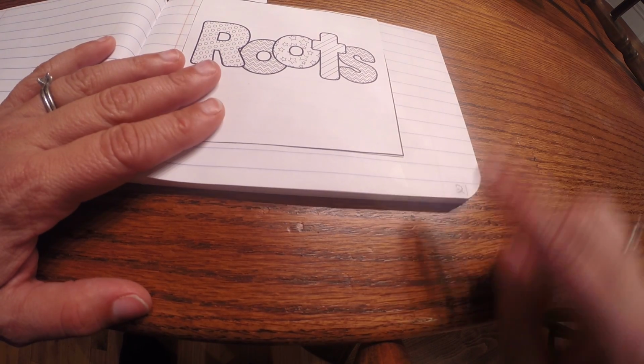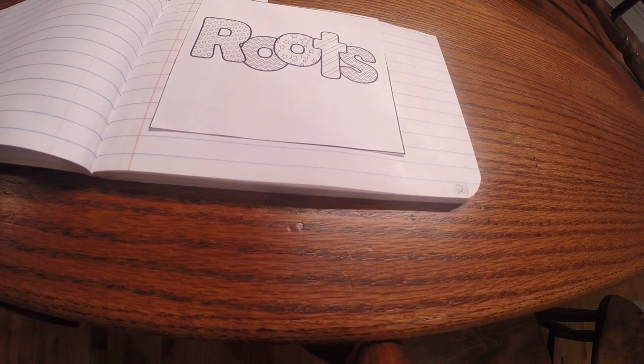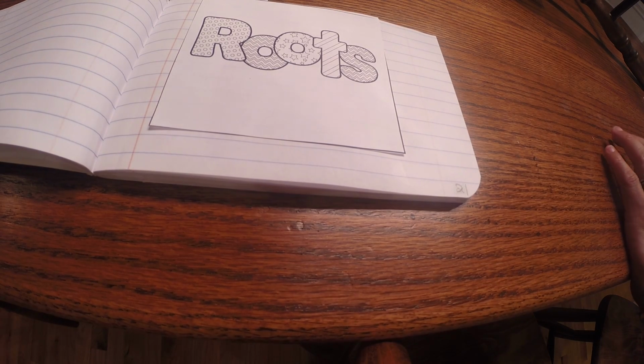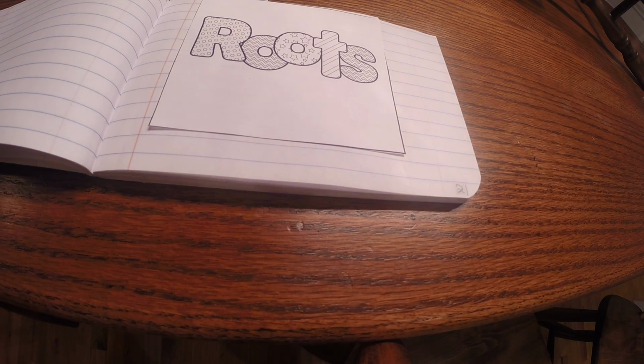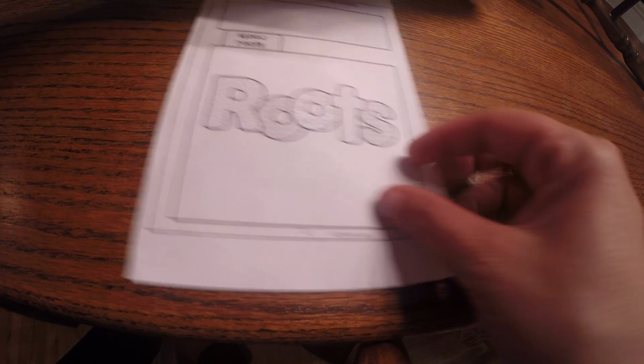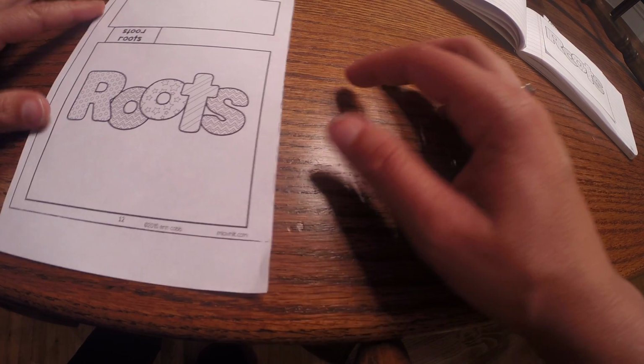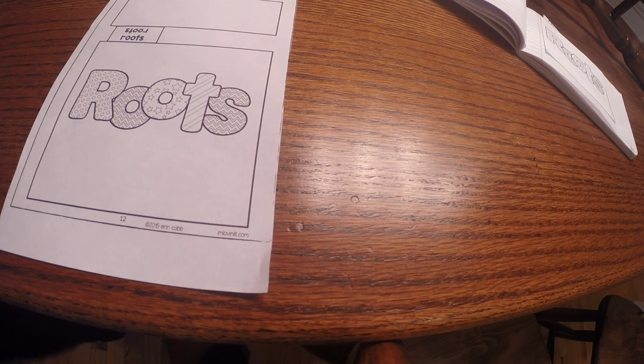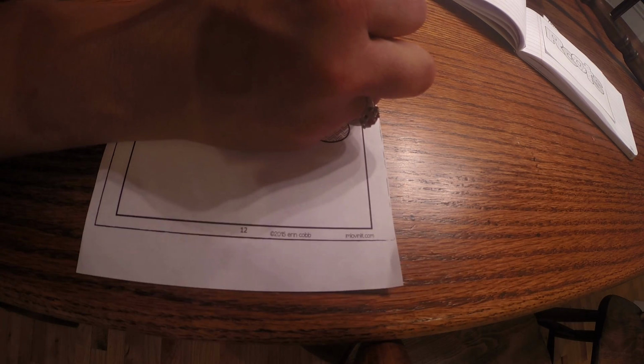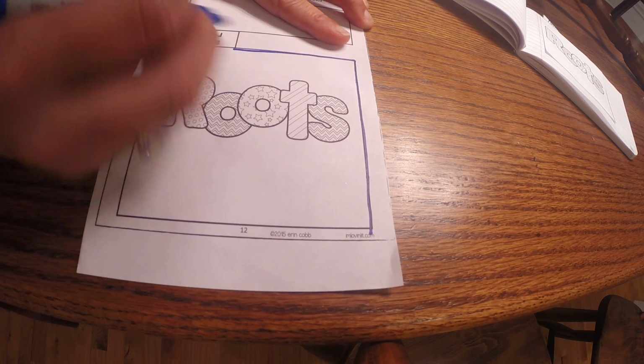And on page 21, we're going to do the same thing that we just did with our prefixes. So you have a paper that should look like this. Again, I'm going to trace the parts that you need to cut in blue. Just make it a little bit easier for you.